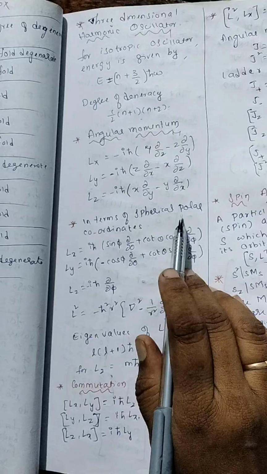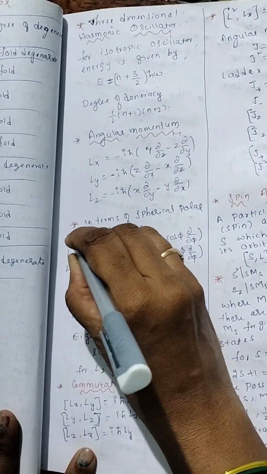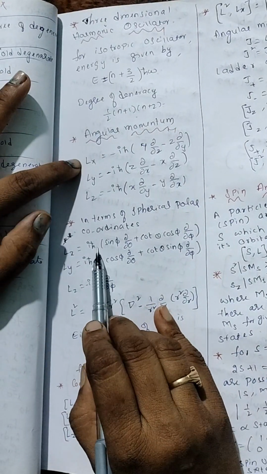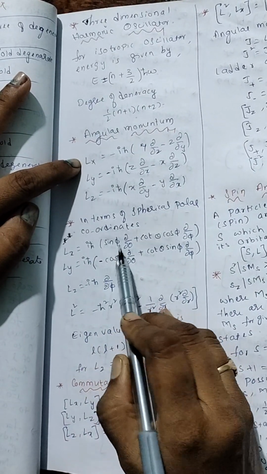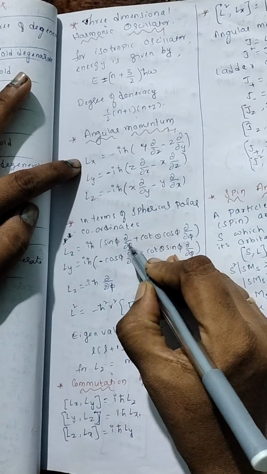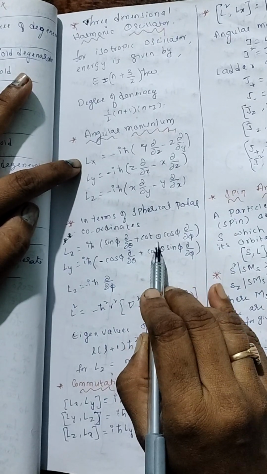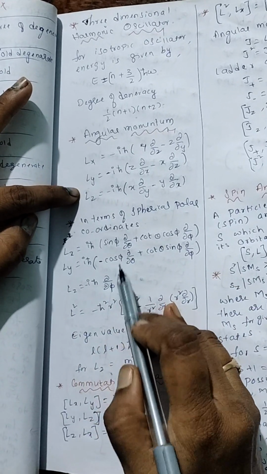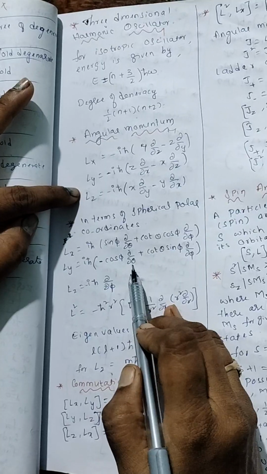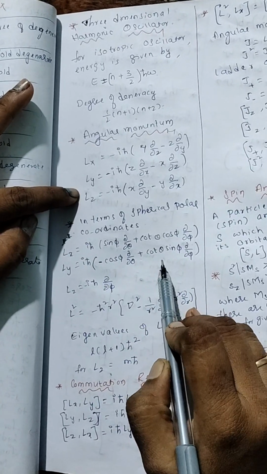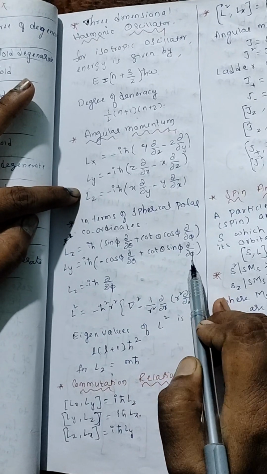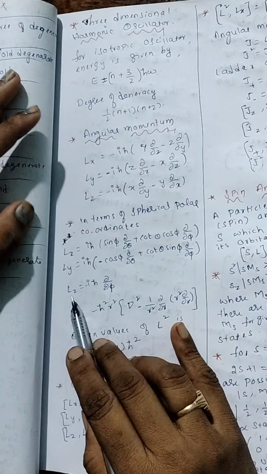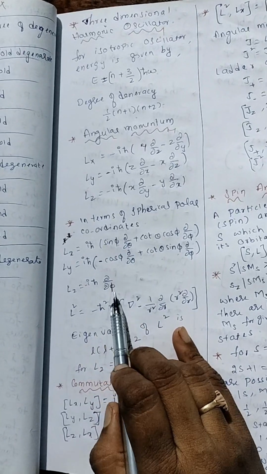Now, in terms of spherical polar coordinates, important bits, practice it. First, Lx equals i h cut (sin phi dou by dou theta plus cot theta cos phi dou by dou phi). Ly equals i h cut (instead of sin, minus cos phi dou by dou theta plus cot theta as it is, instead of cos phi, sin phi dou by dou phi). Once you practice perfectly, no? Logically write the opposite terms. Next, Lz equals minus i h cut dou by dou phi.